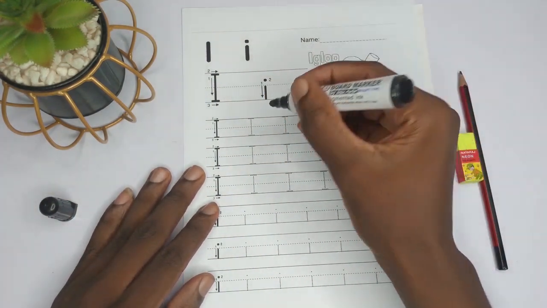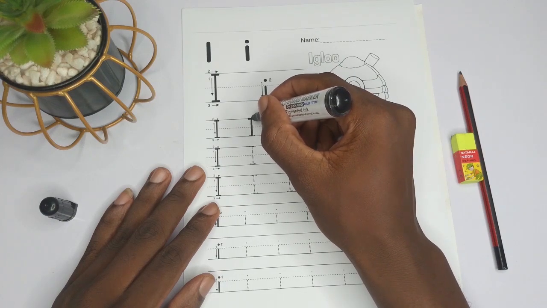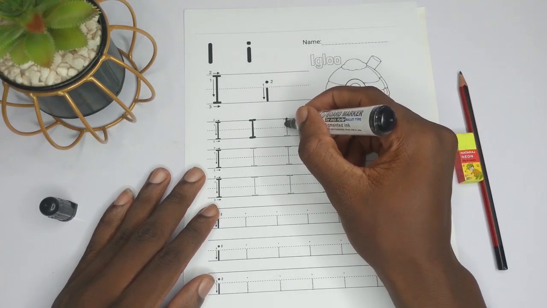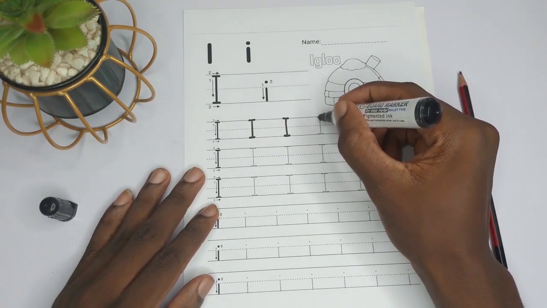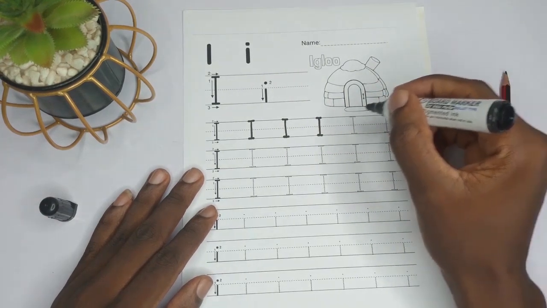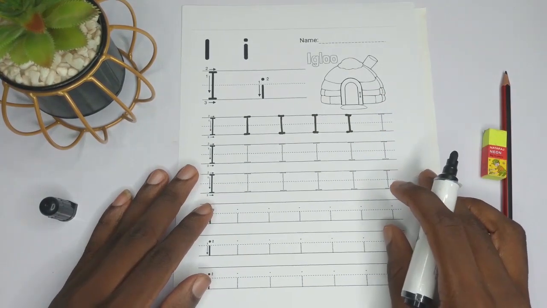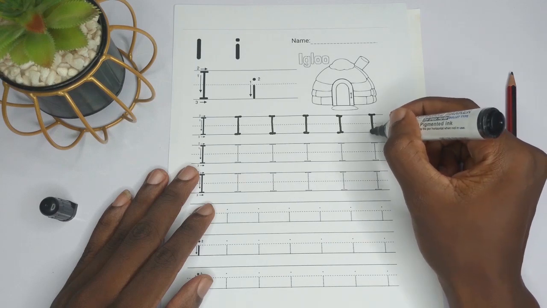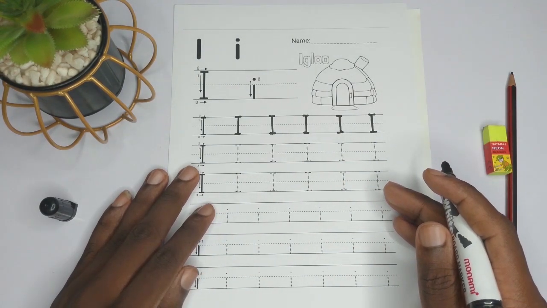So for capital I, straight line, small connection, okay, that's how we do it. So straight line, small connect over there. Straight line, small horizontal line. Okay, that is how you write capital I.